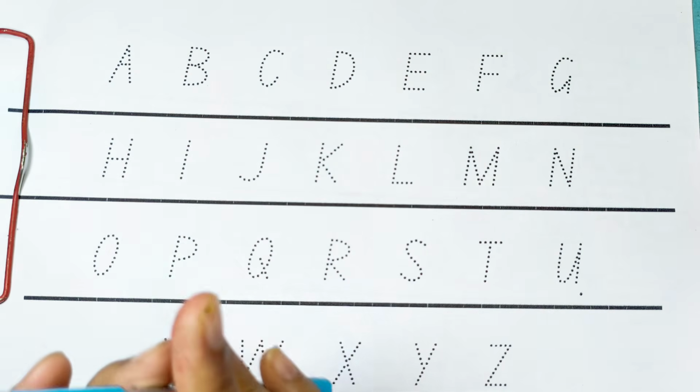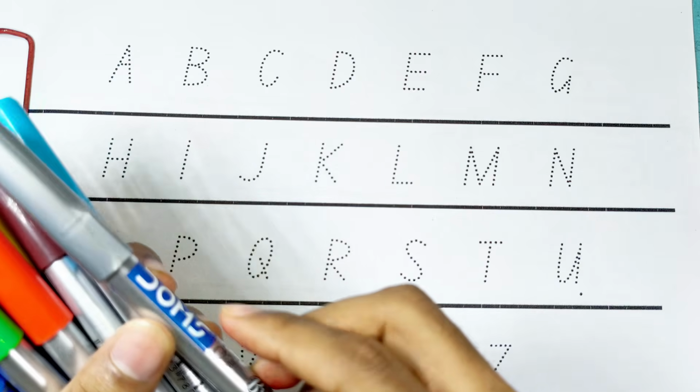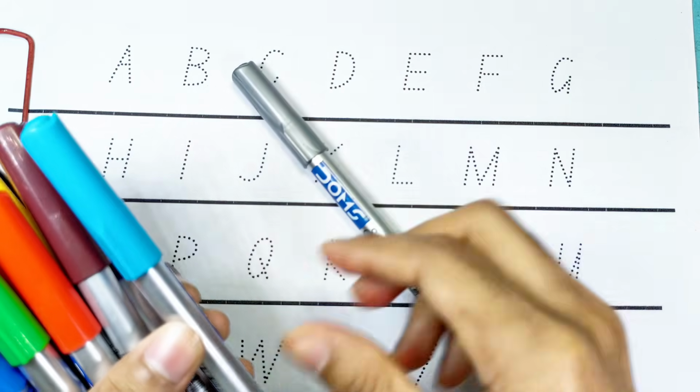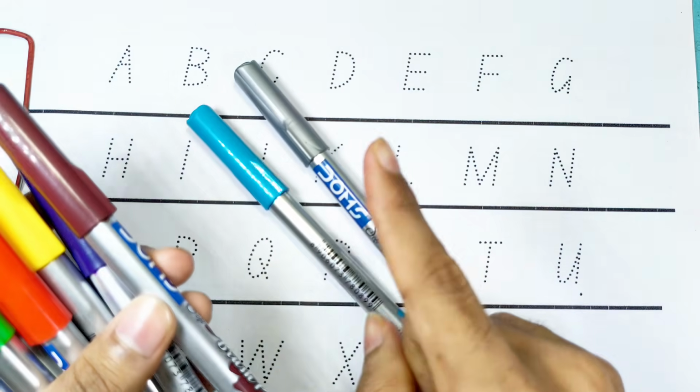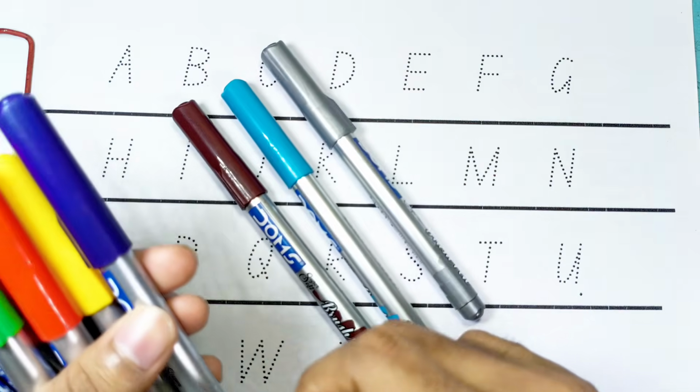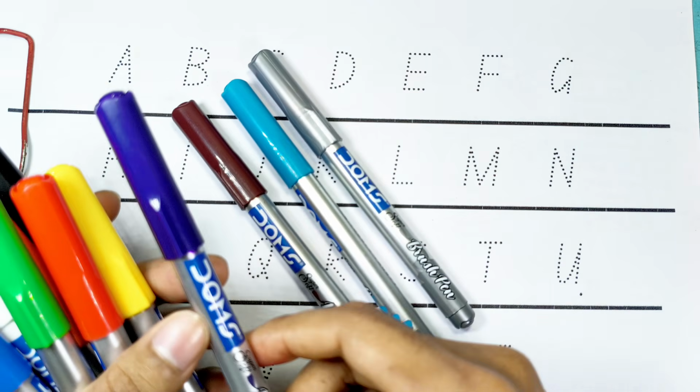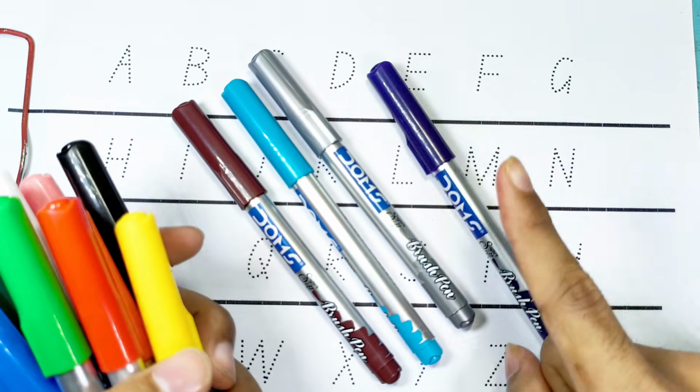Today we draw capital letter alphabets A to Z. Stay with us. First we open colors. Silver color. The next one is sky blue color. Brown color. The next one is Persian blue color.